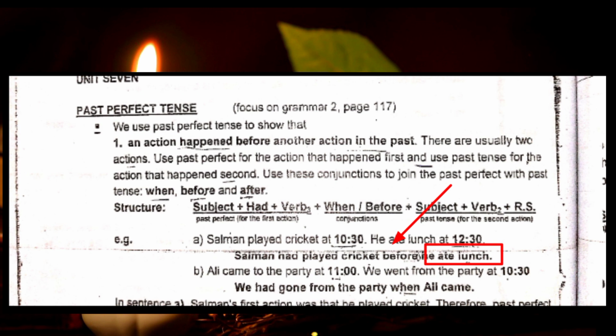In sentence B, the past perfect tense is used for the first action: we had gone from the party. Past tense is used for the second action: Ali came. Both sentences, past perfect and past tense, are joined with the conjunction when.